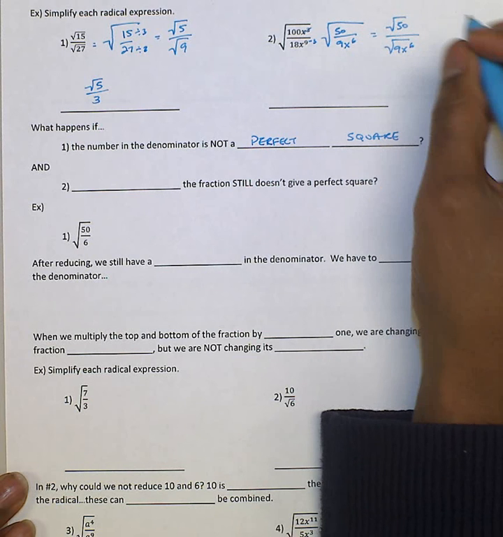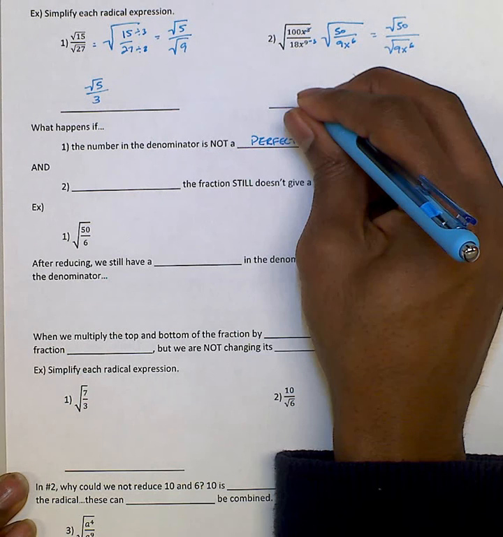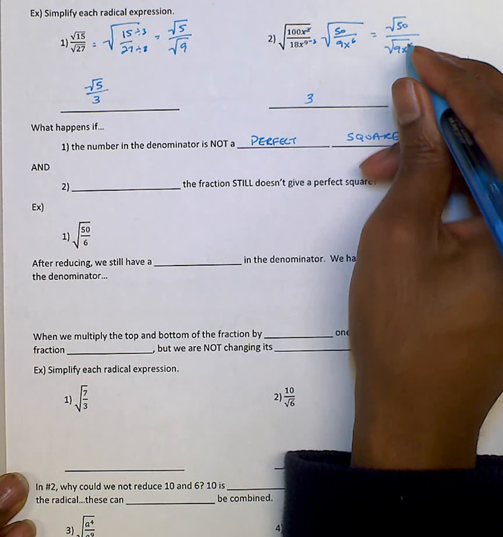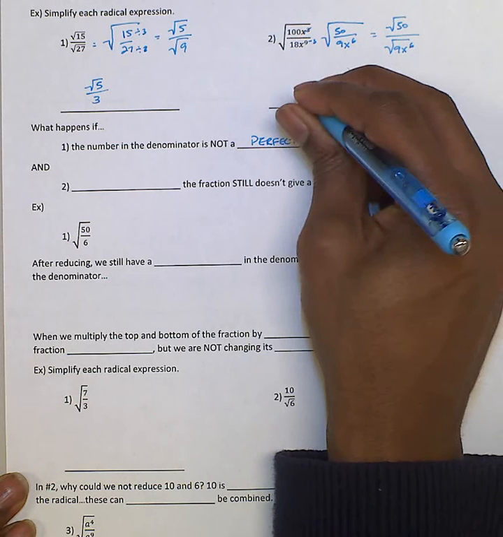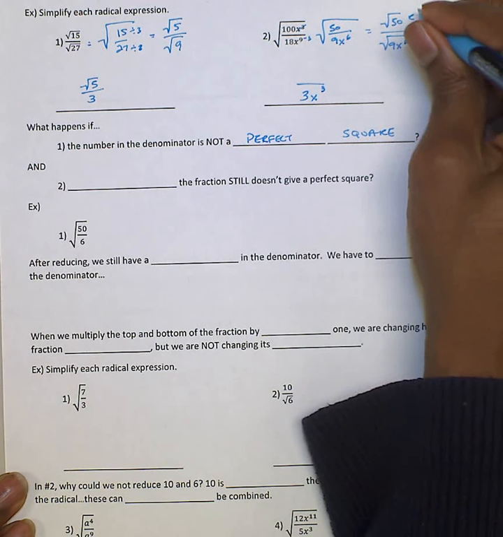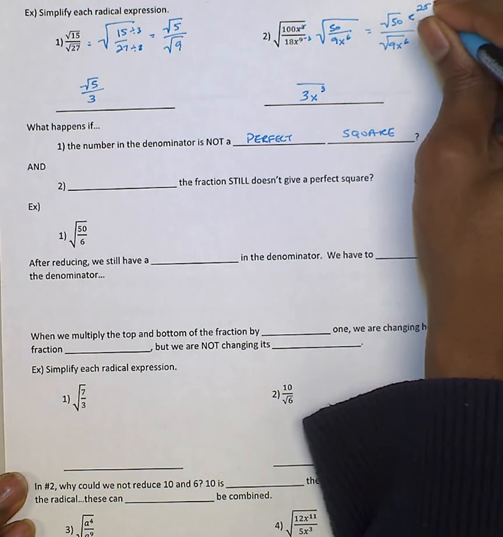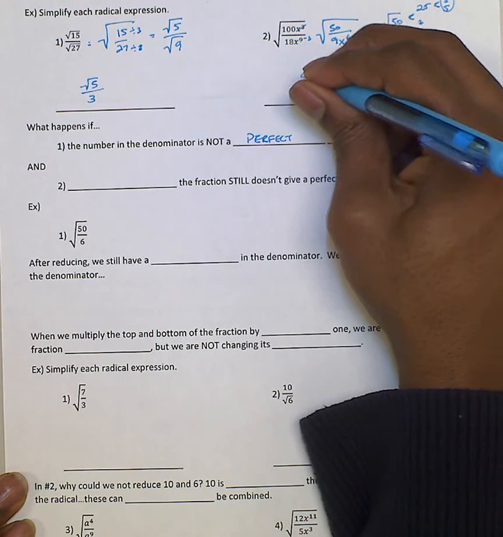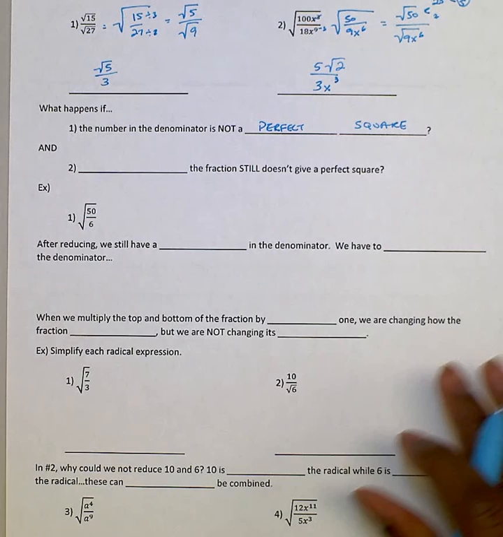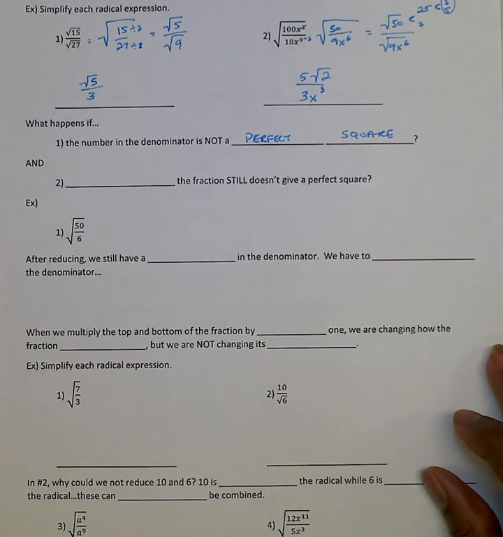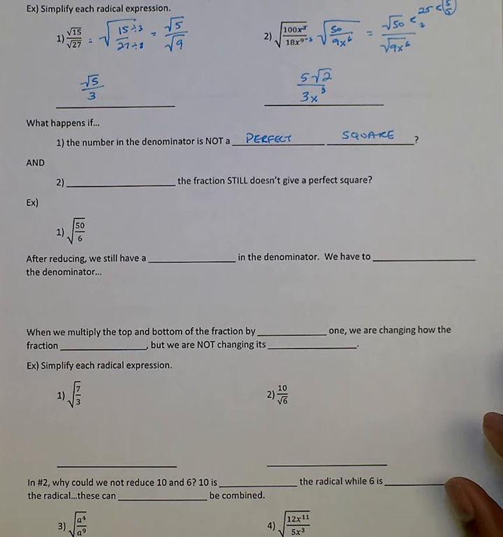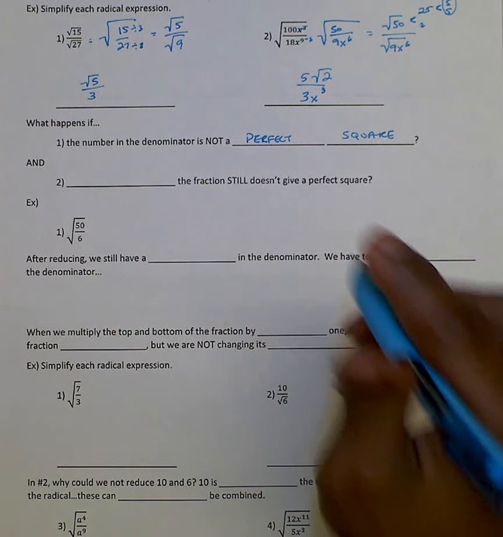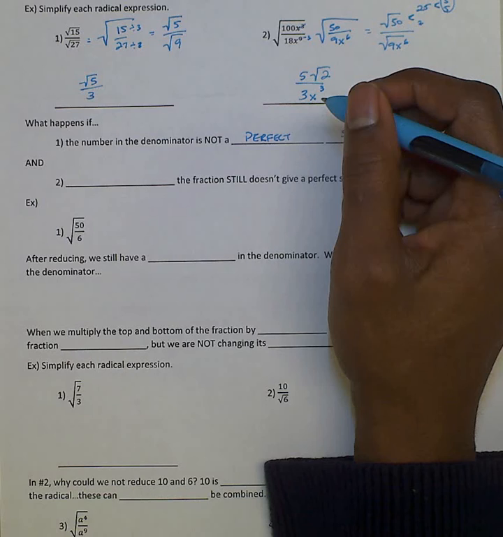Okay, radical 9 is 3. Radical x to the 6th is x to the 3rd. And then radical 50 can simplify to 25 and 2, 5 and 5. So I have 5 radical 2. And there's my final answer. Now when I'm done with that, I'll make sure that I cannot simplify this anymore, but I can't. 5 and 3 don't simplify any. Okay?